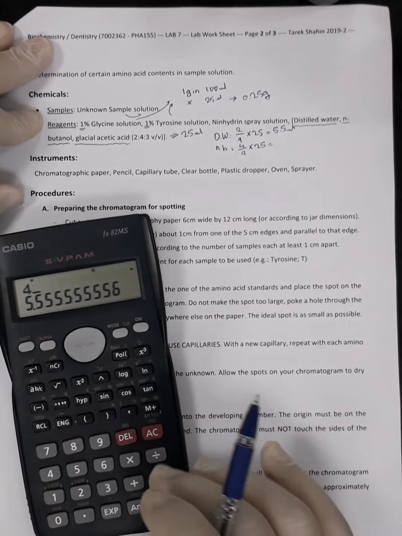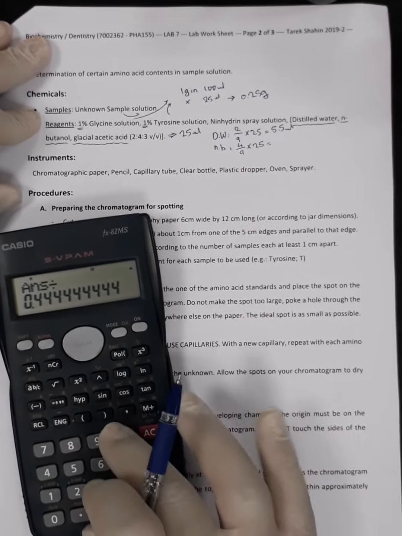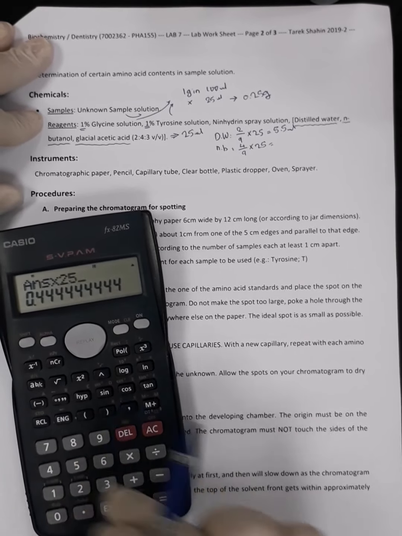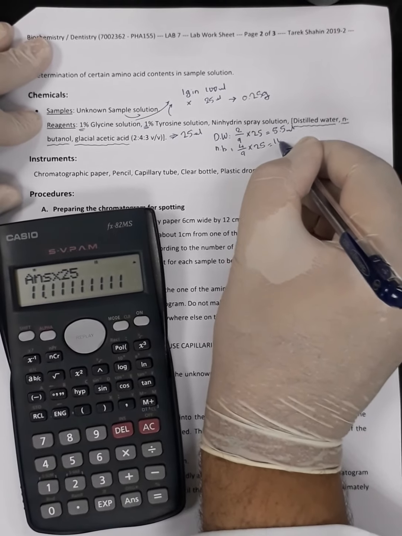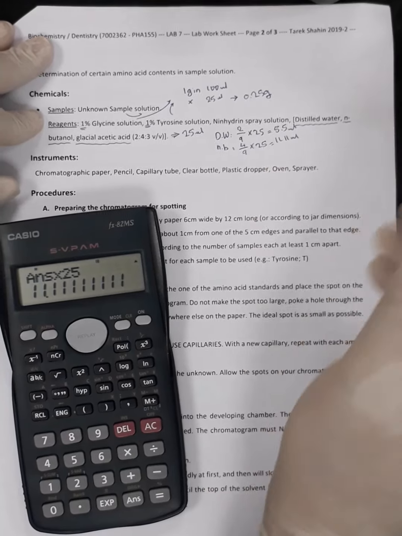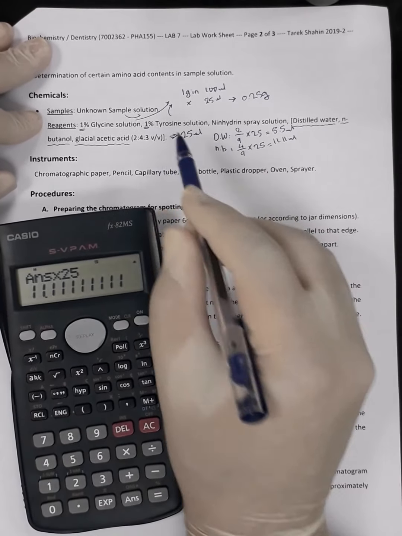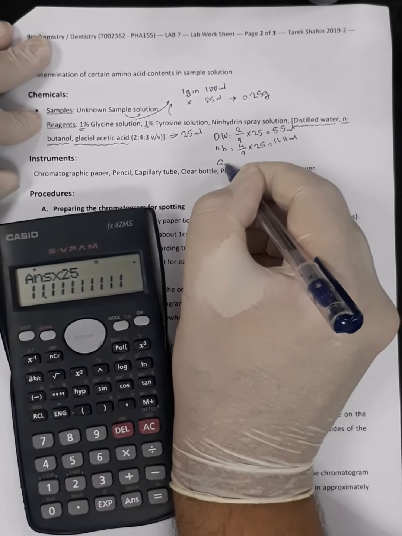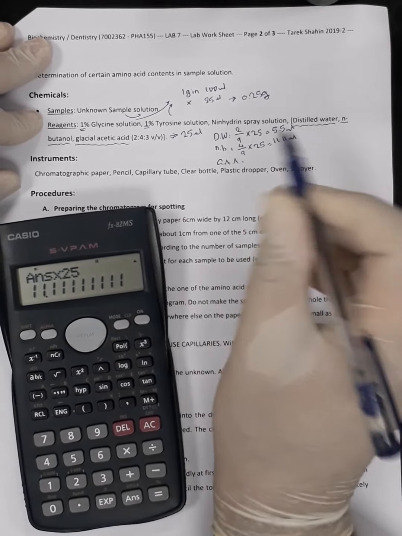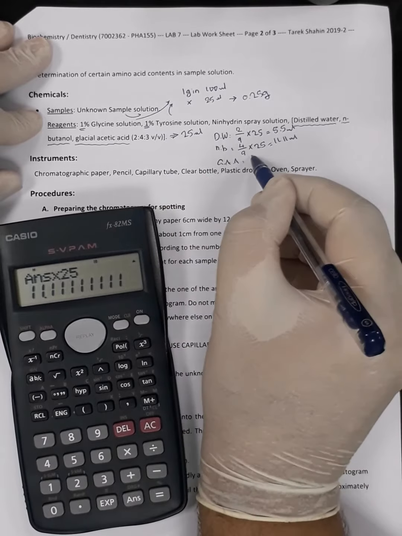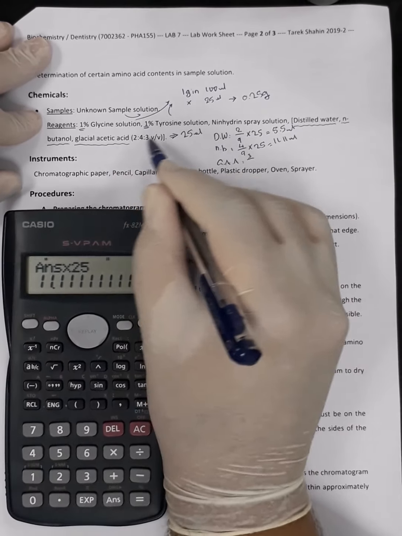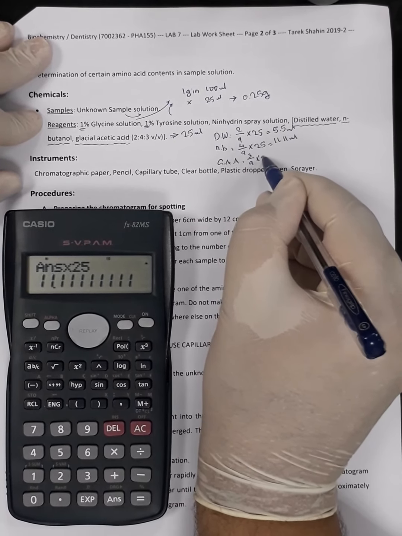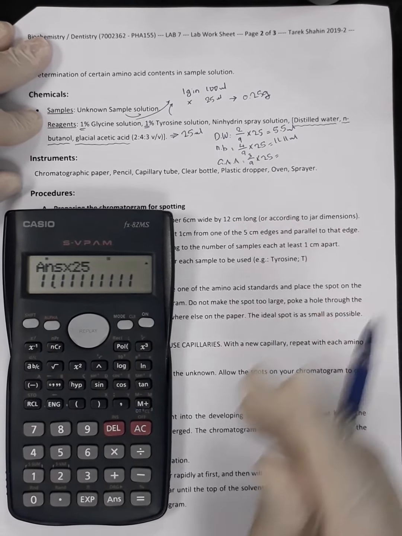So it's 4 divided by 9 and multiplied by 25. So it is 11.11 milliliter of N-butanol. Now we are going to determine the total volume of glacial acetic acid. The number of parts of glacial acetic acid is 3. We are going to divide it by 9 and multiply by 25 ml, the total volume of the solution.